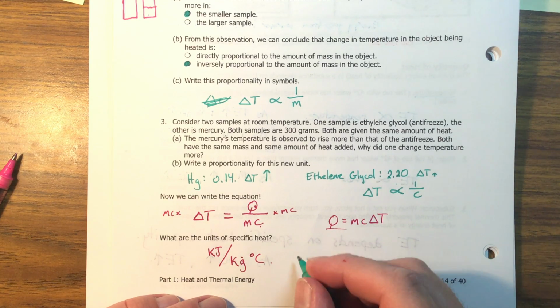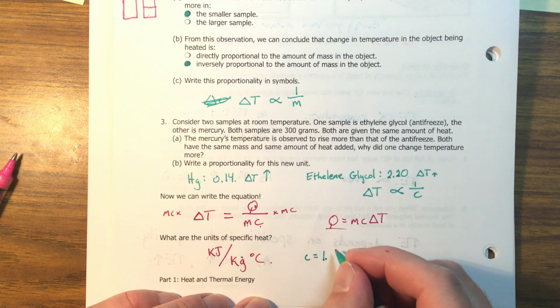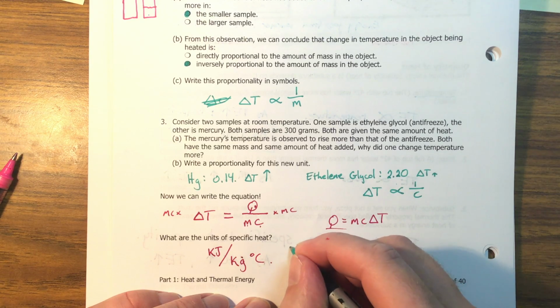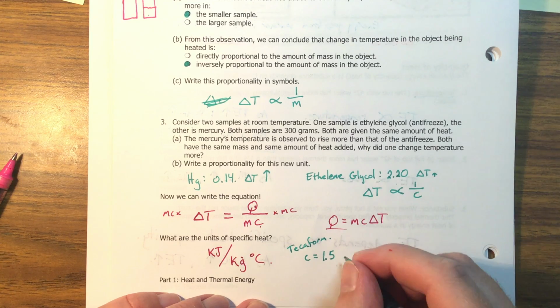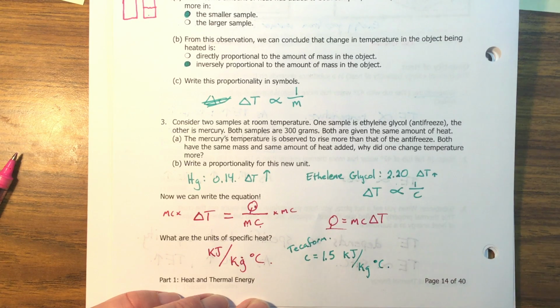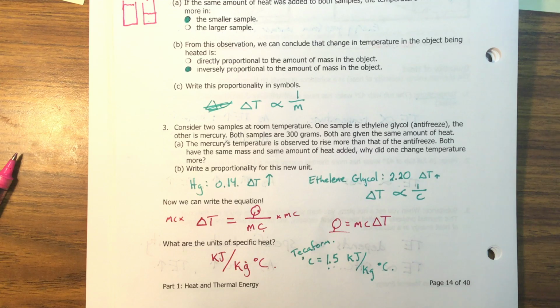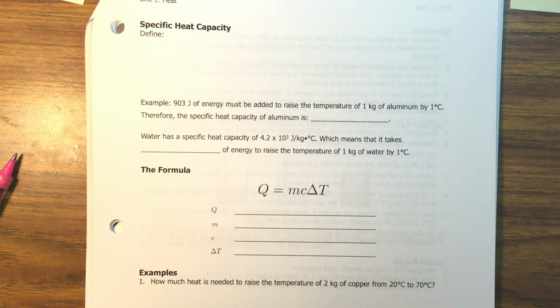This means that if something has a specific heat capacity of 1.5, like this is Tecaform, specific heat capacity of 1.5 kilojoules per kilogram degrees Celsius. If I have 1 kilogram of Tecaform, I need to add 1.5 kilojoules of energy to raise its temperature 1 degree Celsius. All right, so that's the basics of the formula. We're going to get into how to use it next.